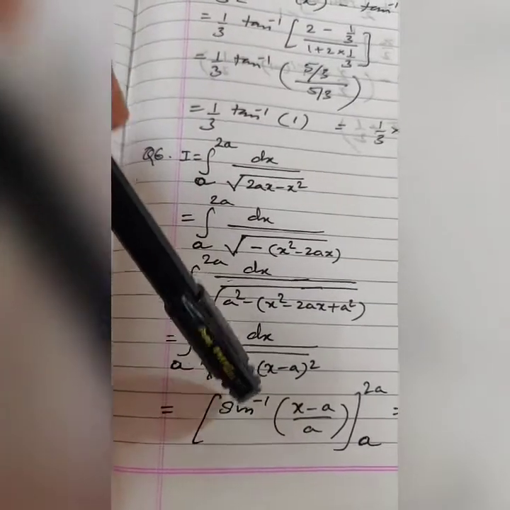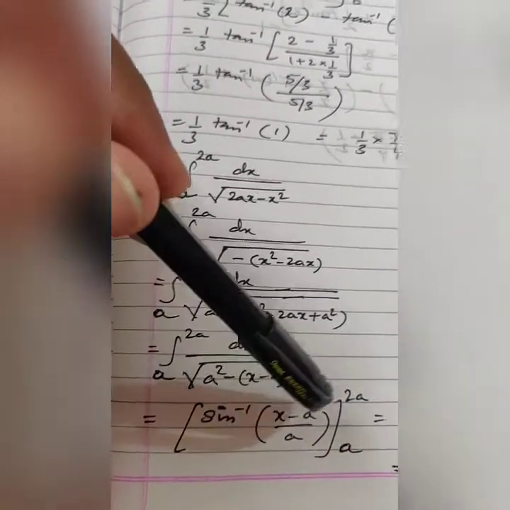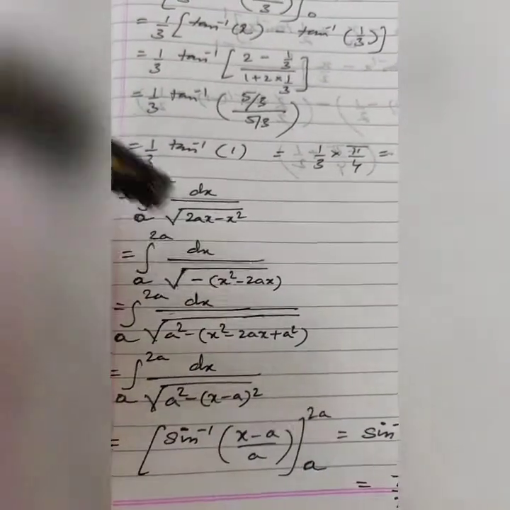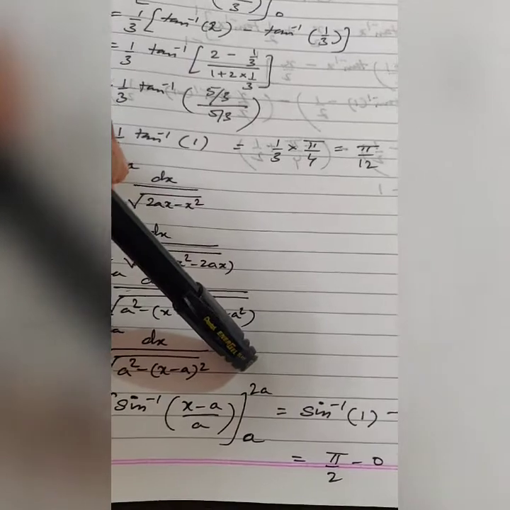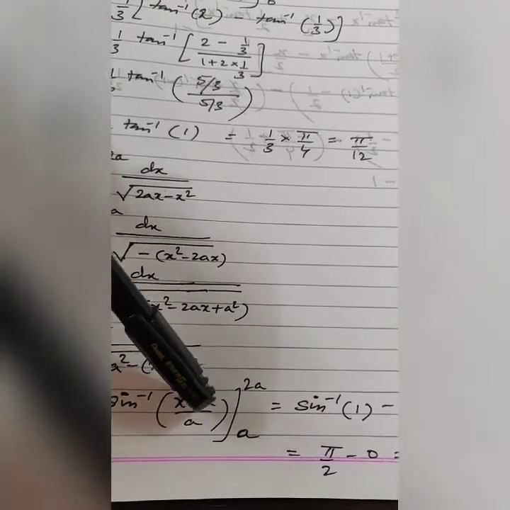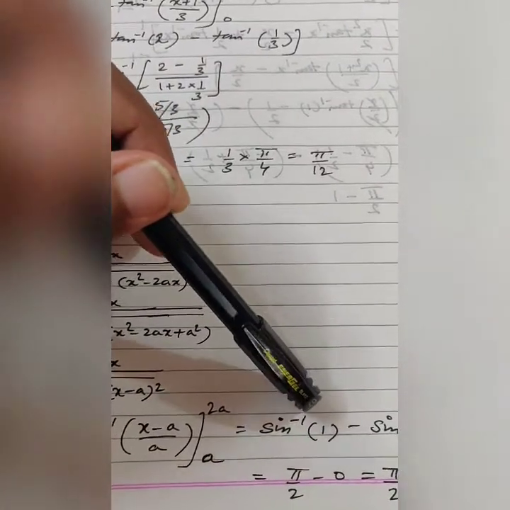So this is sine inverse of (x minus a) upon a, with 2a and a written on the right over here, the upper limit and lower limit. So let's put the upper limit in place of x. So you'll get 2a minus a, which will become a upon a, which will become 1. So you'll get sine inverse of 1.